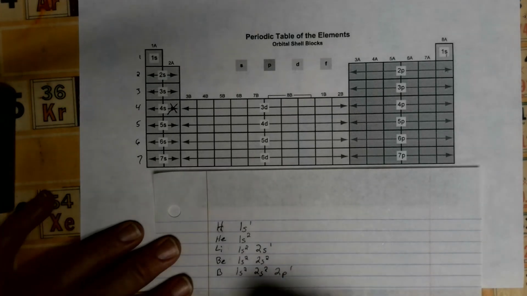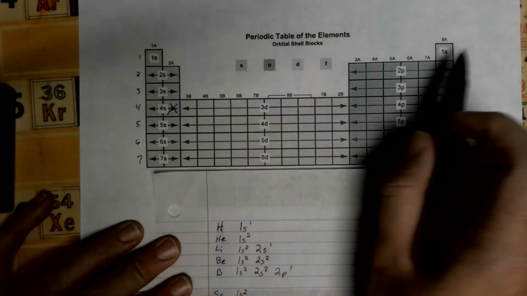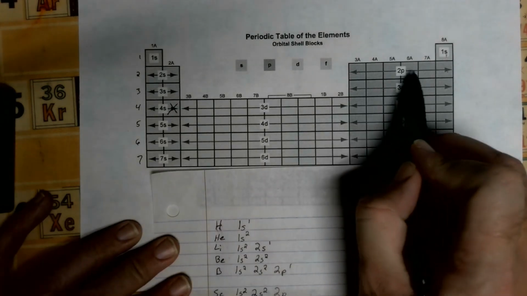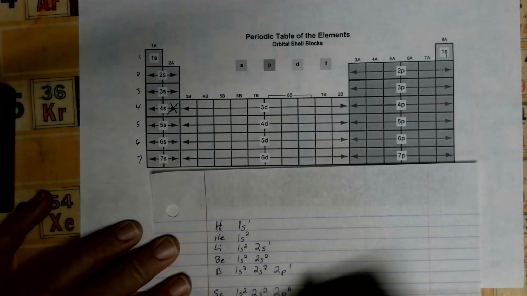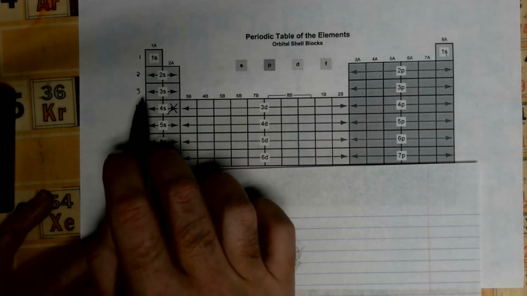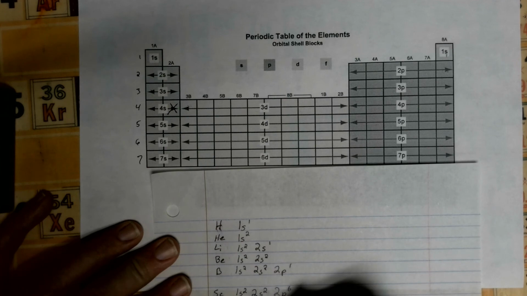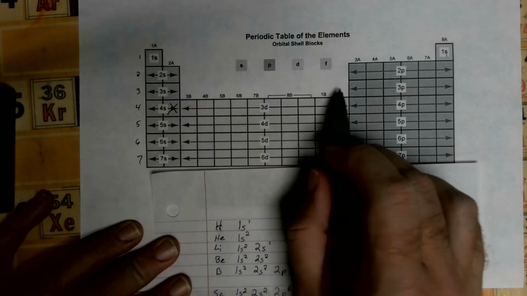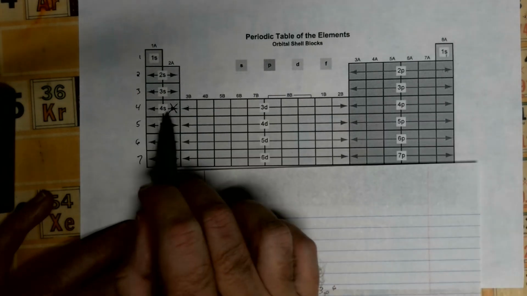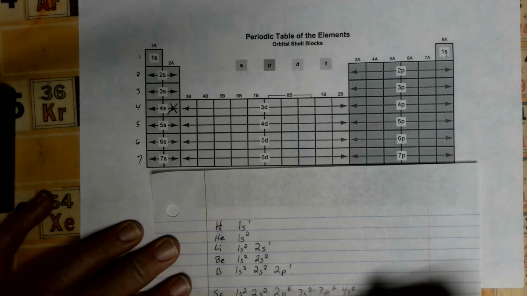Let's say scandium, which is Sc. Okay, and that's in the D block. So we're going to go 1s2. Again, that gets us to here. Then 2s2. Then 2p, 1, 2, 3, 4, 5, 6. We're trying to get to here, right? So 2p6, we're not there yet. So then we've got to go to the third energy level, so that's 3s2. Then we're going to go 3p6, which is there. Then 4s2. And now we're in the D block.